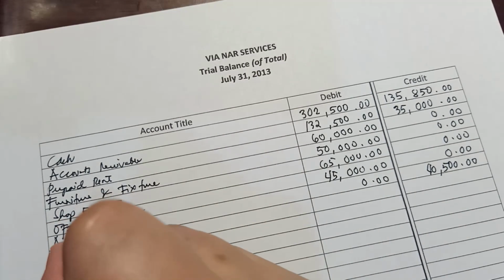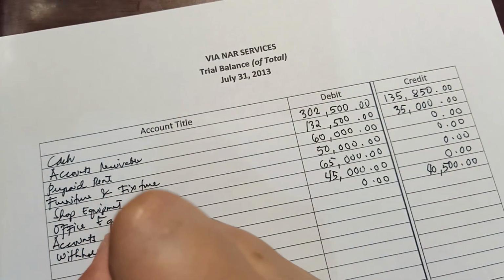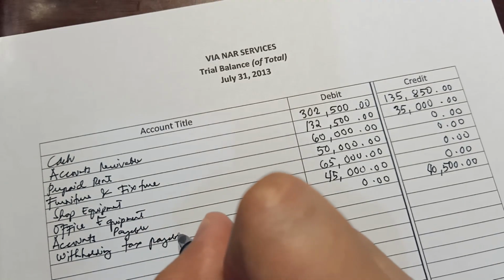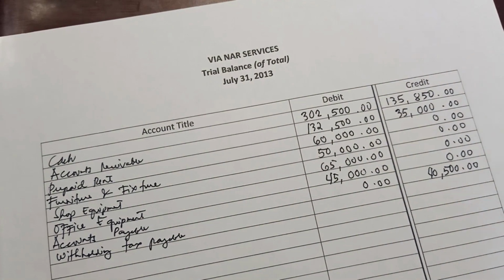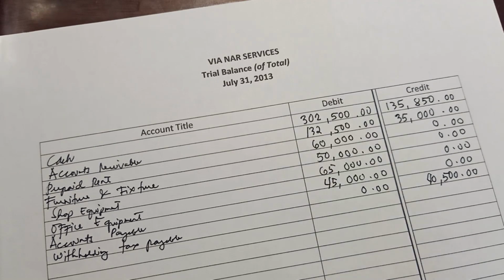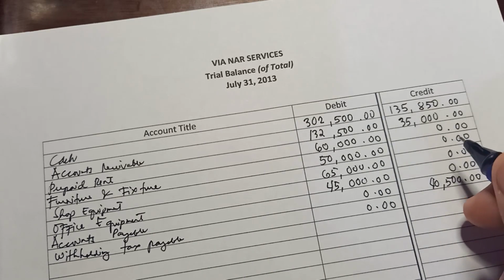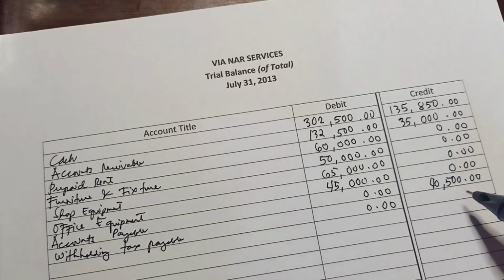Next, withholding tax payable. We have 6,000 pesos on credit side.